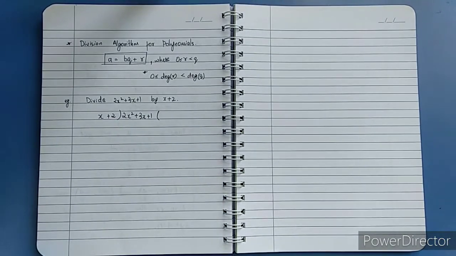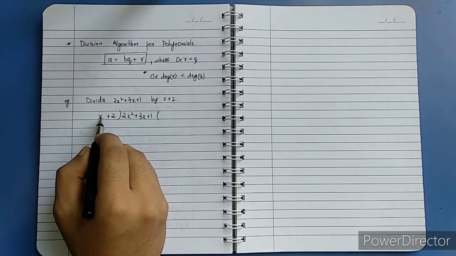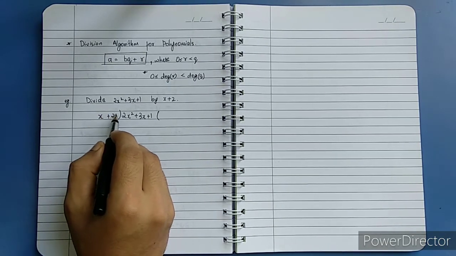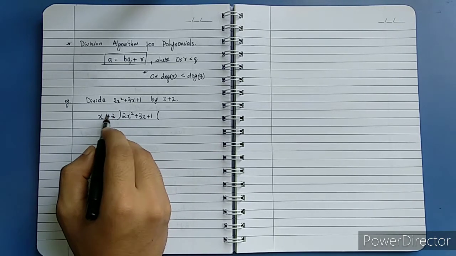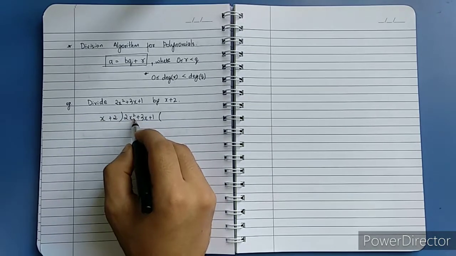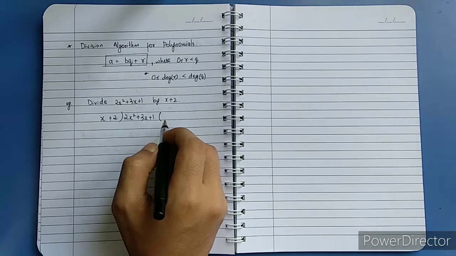So first of all, we need to make sure that what we write first is of the highest degree. So in x plus 2, this degree is 1, this degree is 0 because there is no variable. Whenever there is no variable, the degree becomes 0. So highest degree, that is 1, first, then 0. Over here degree 2 first, then degree 1, then degree 0. So this order should always be there.